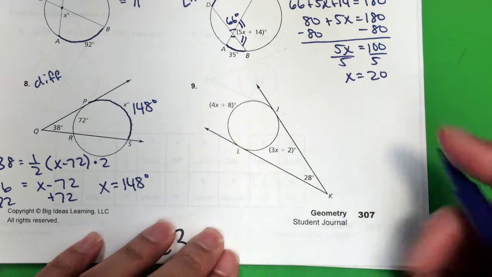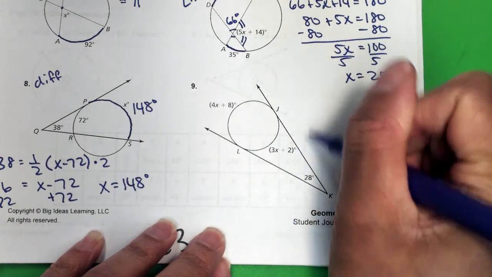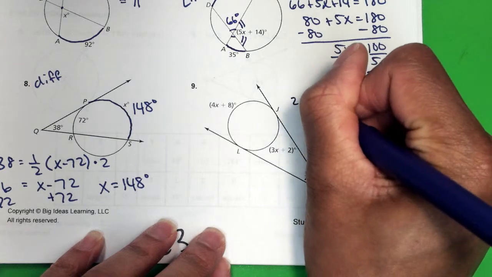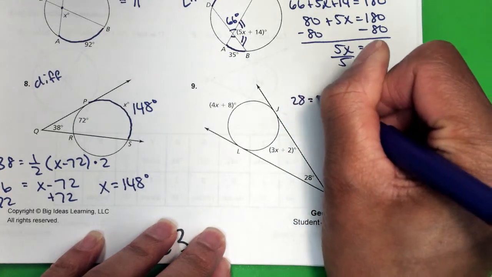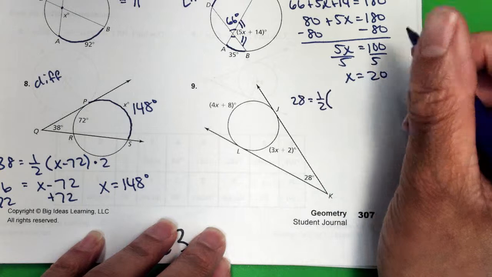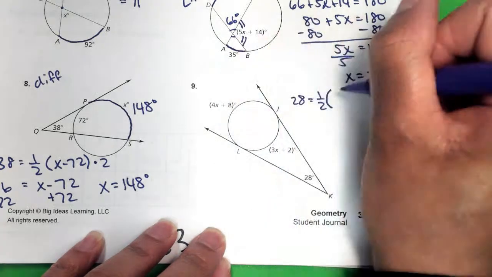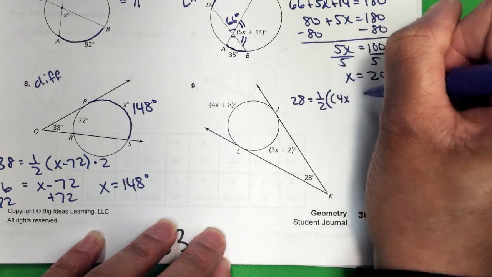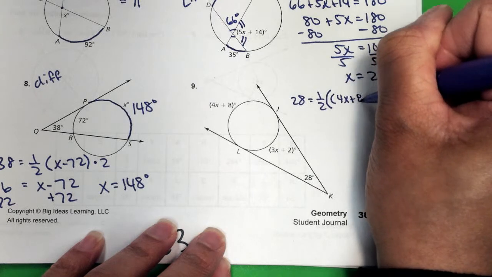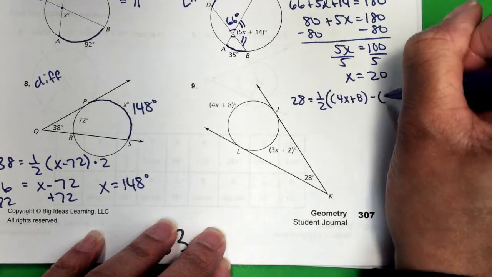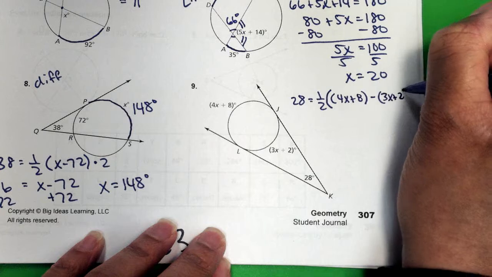They're on the outside. So I have 28 is equal to 1/2, and I would put these in parentheses like they are given, 4x plus 8 minus 3x plus 2.